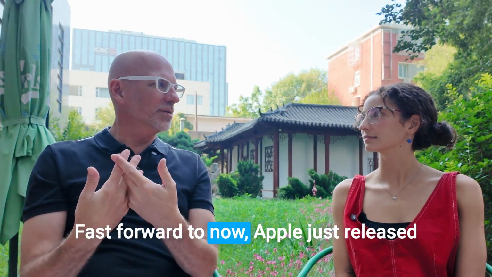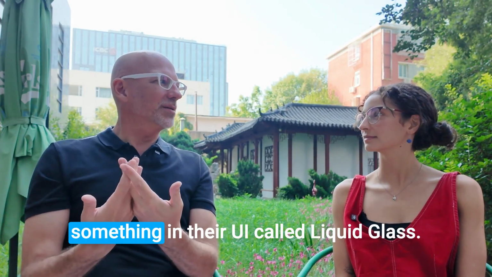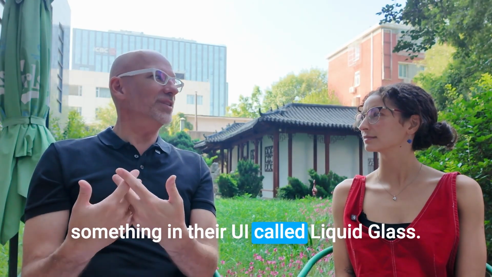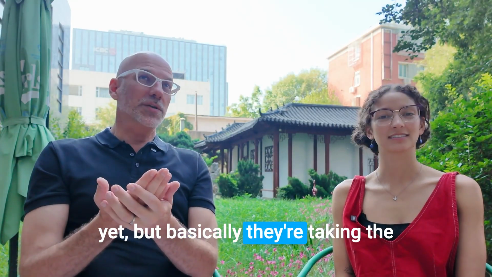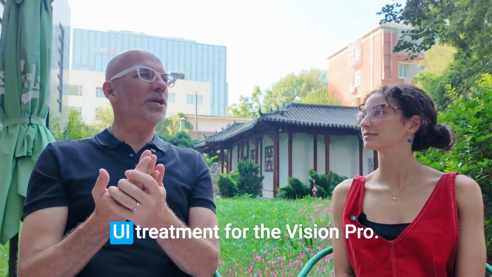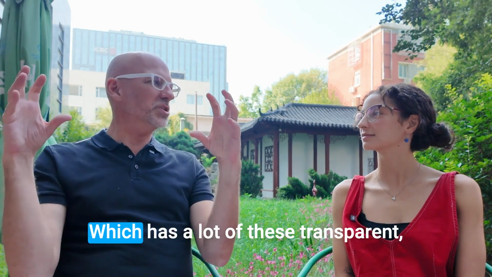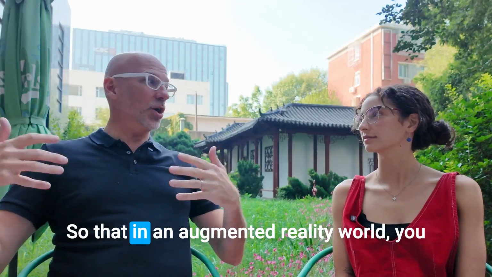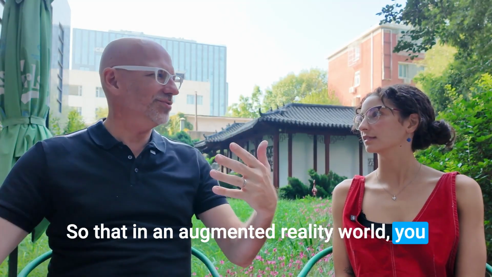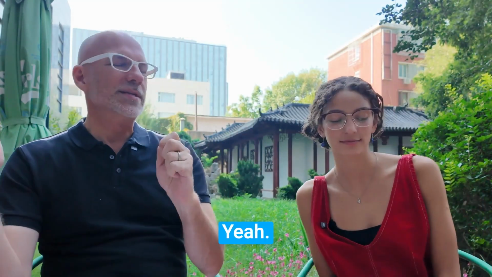Fast forward to now, Apple just released something in their UI called Liquid Glass. I don't know if it's hit your iPhone yet, but basically they're taking the UI treatment for the Vision Pro, which has a lot of these transparent, glassy, frosted elements, so that in an augmented reality world, you experience the world. It's cool.